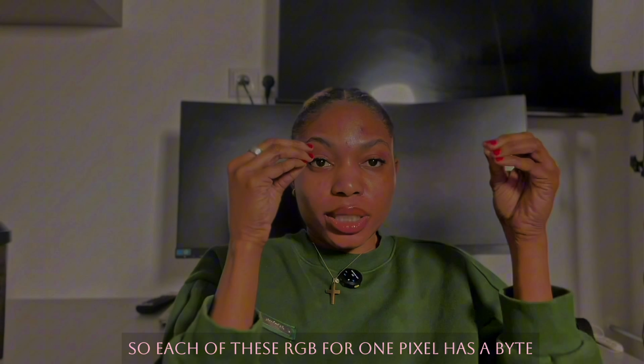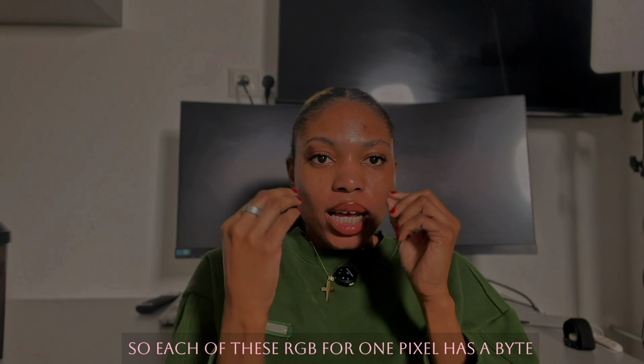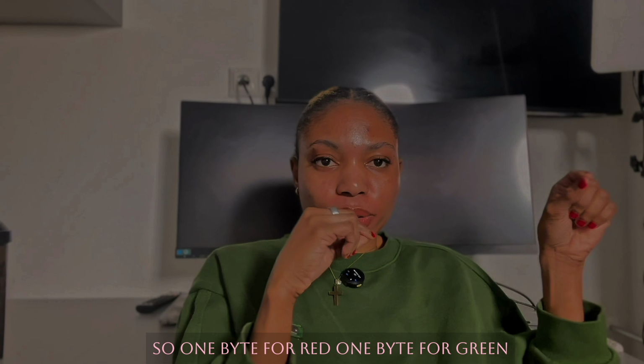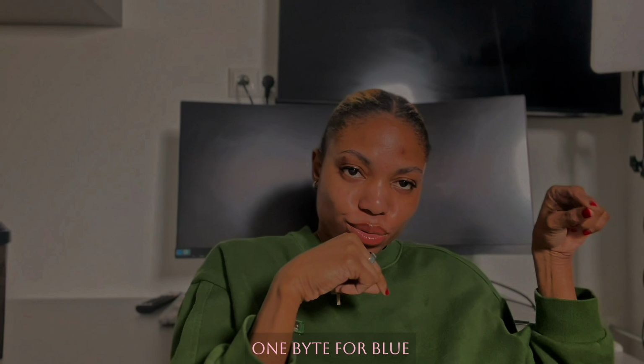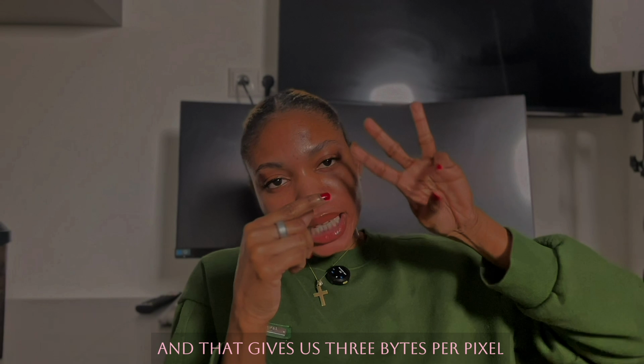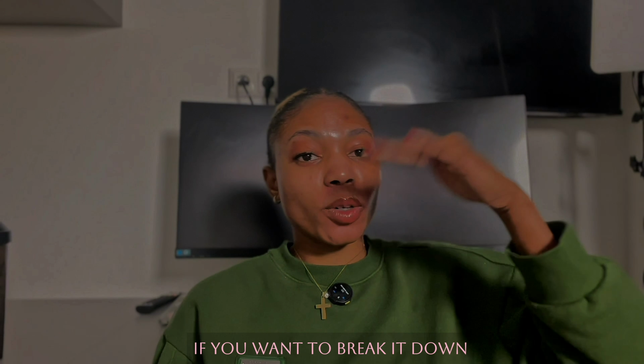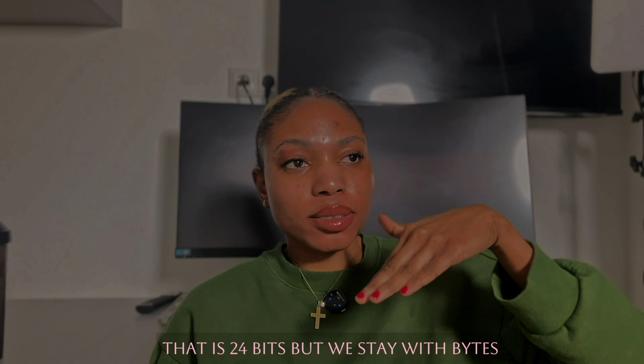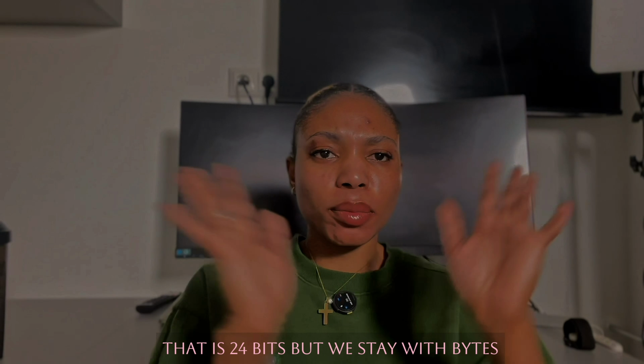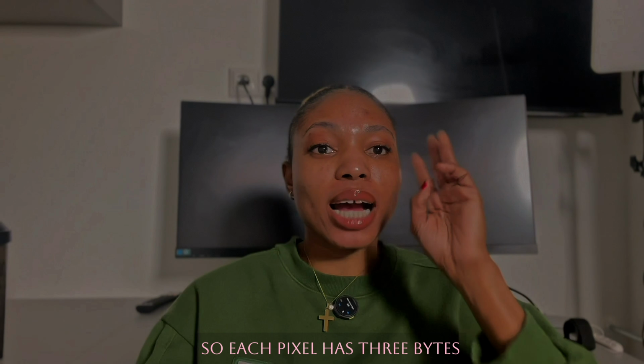And if you look at it very well, every pixel has a color. The colors are usually stored in RGB format. Each of these RGB values for one pixel has a byte. So 1 byte for red, 1 byte for green, 1 byte for blue. That gives us 3 bytes per pixel. If we want to break it down, that is 24 bits, but we stay with bytes. So each pixel has 3 bytes.